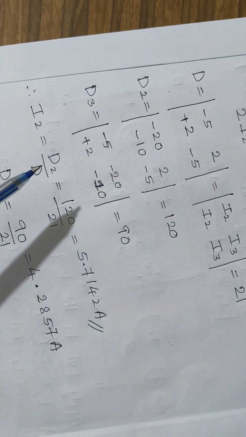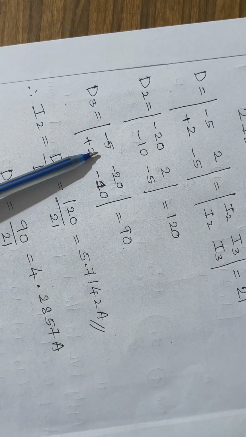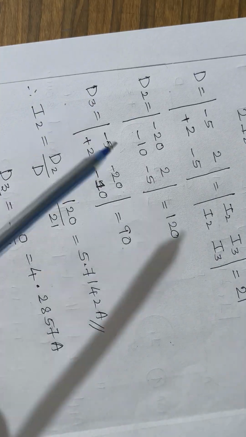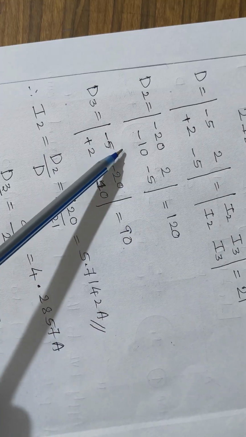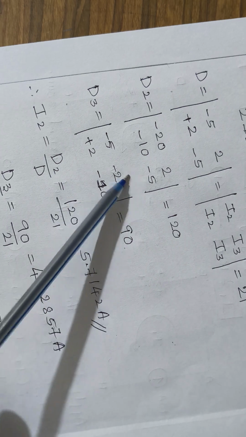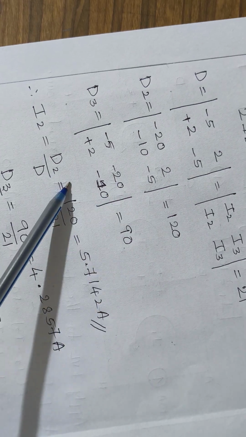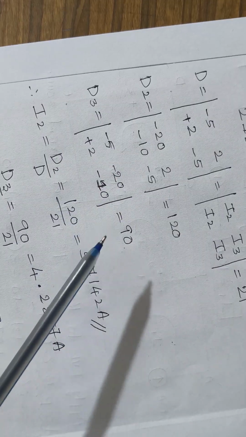Similarly, you need to find out the value for D3, okay, determinant. Now here we want to find out the value for D3. So the first column elements you must keep as it is. Second column elements are replaced by the constant on the RHS side of the equation 2 and 3. You solve this, you get 90.